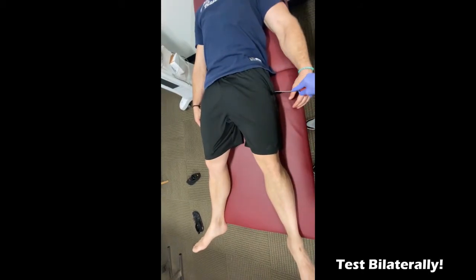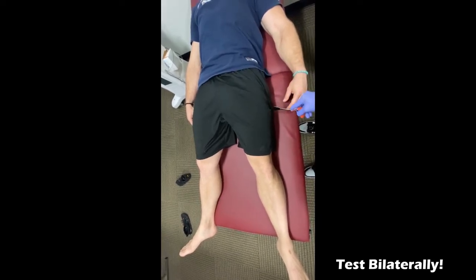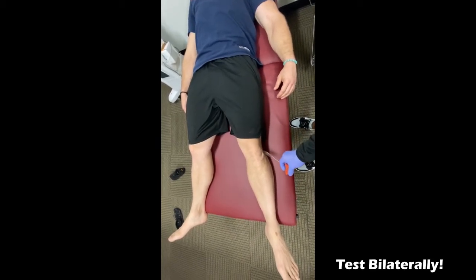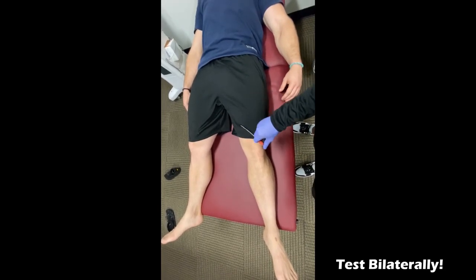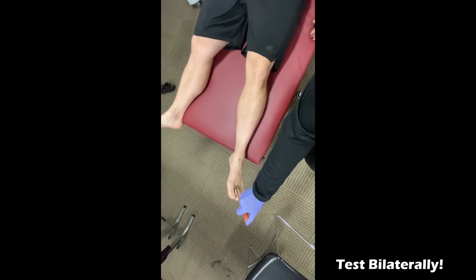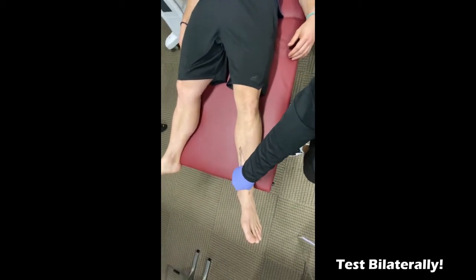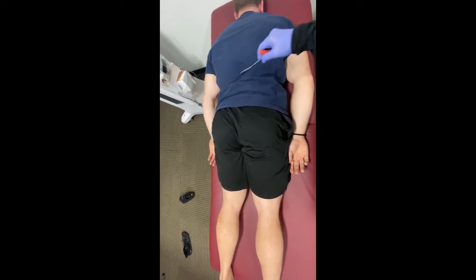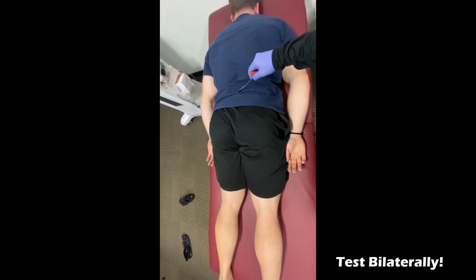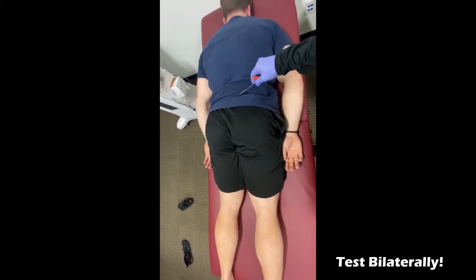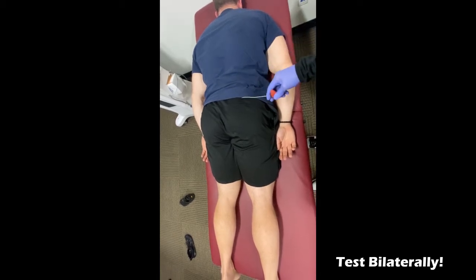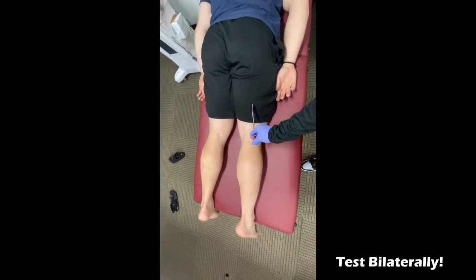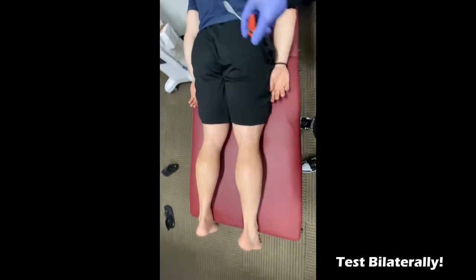L1 here, L2 here, L3 here, L4 here, L5 here, S1 here. L1, L2, L3, L4, L5, S1, and S2.